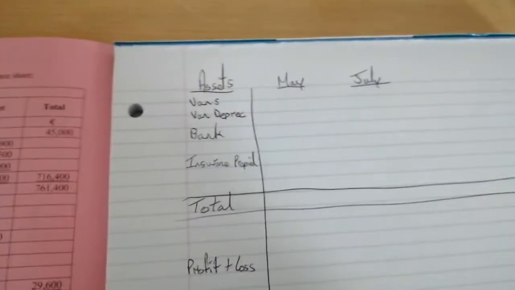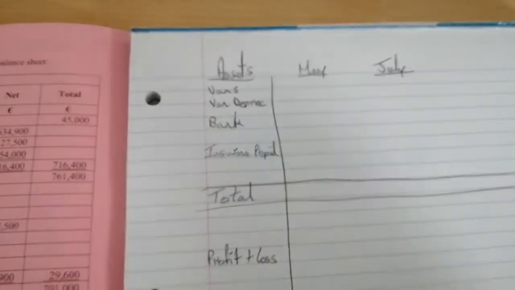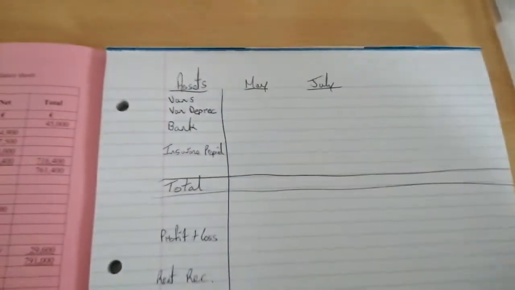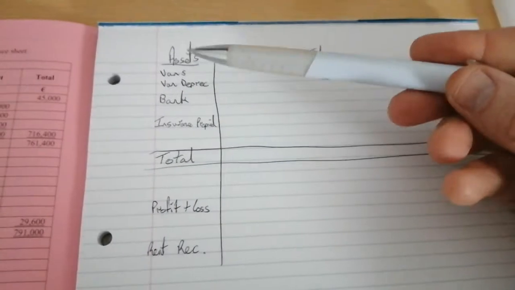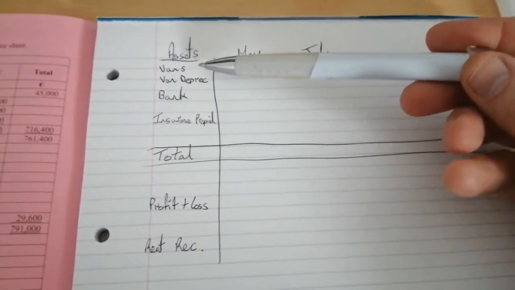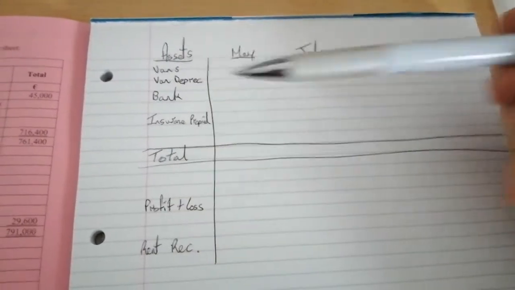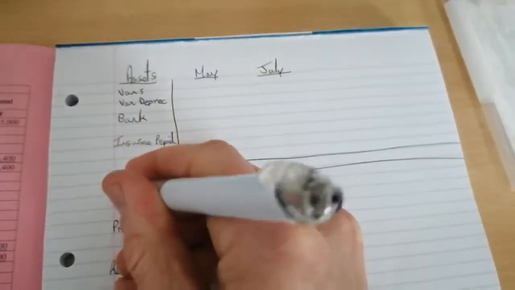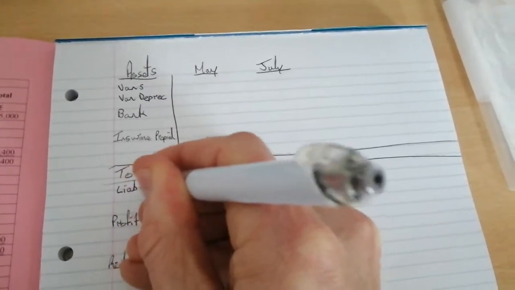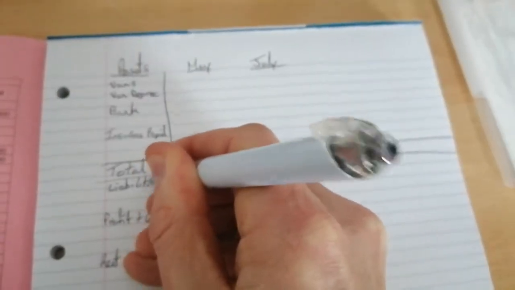Okay, hi all. There are questions about the 2015 May and July entries, so I'm just going to go through them very quickly here. And so again, I've just done a mini portion of the tabular statement with the items that I need, the assets and the liabilities that I need. It's very hastily drawn, so forgive me. There we go.